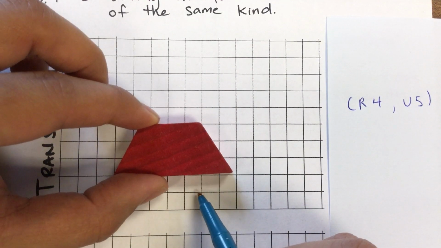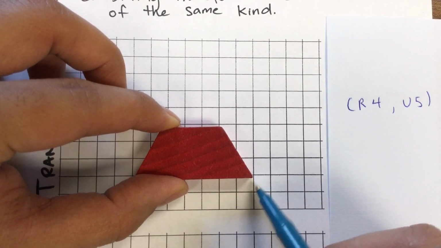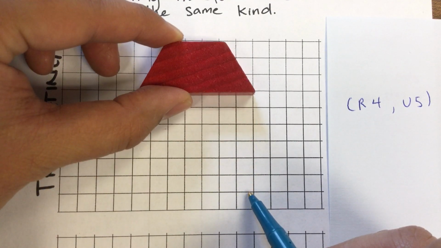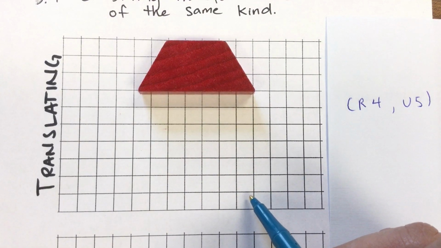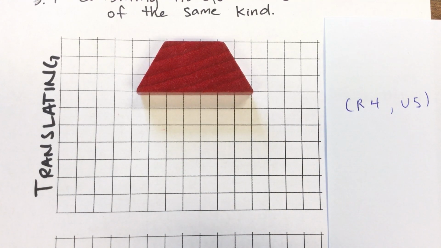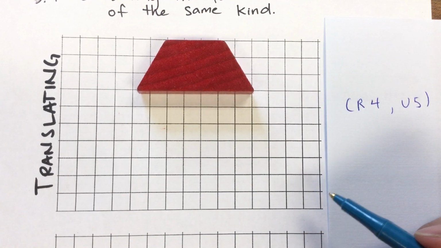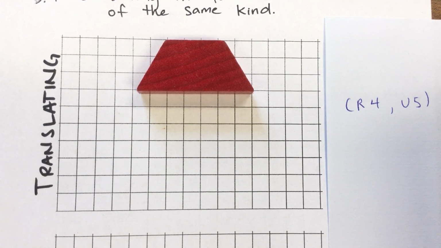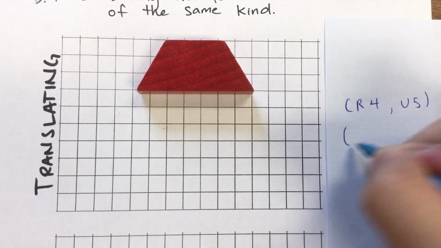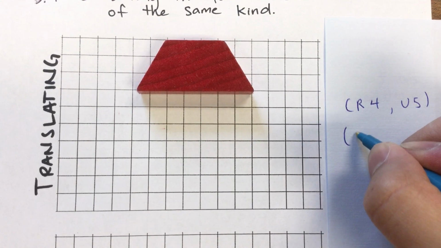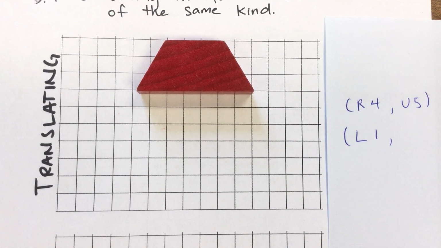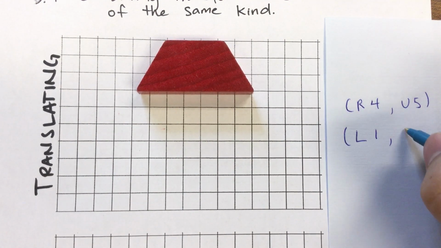1, 2, 3, 4, and then 5 spaces up. 1, 2, 3, 4, 5. And the new position is right there. From here, if I wanted to go down 4 spaces and left 1 space, I would have to write it over and up, right? X-axis. So left 1 space and down, I can't remember, did I say 4 spaces? Let's just say it's 4 spaces.